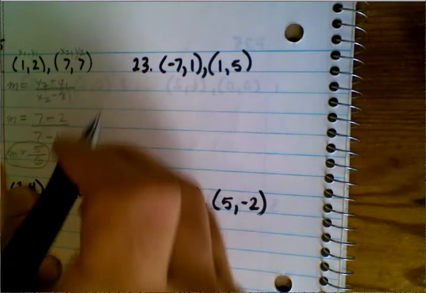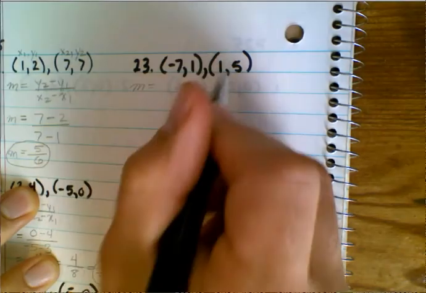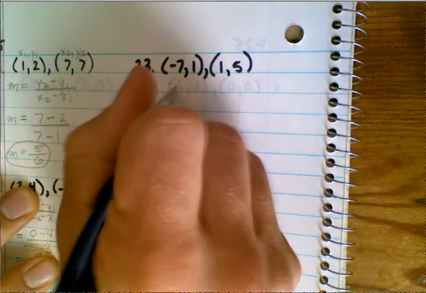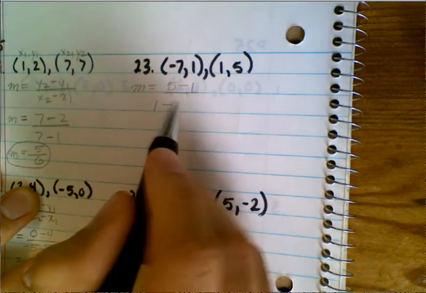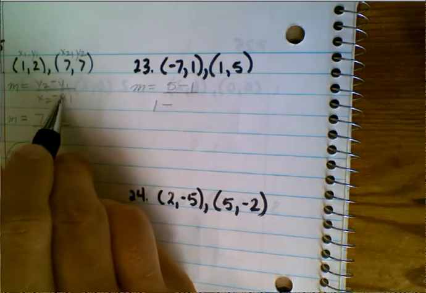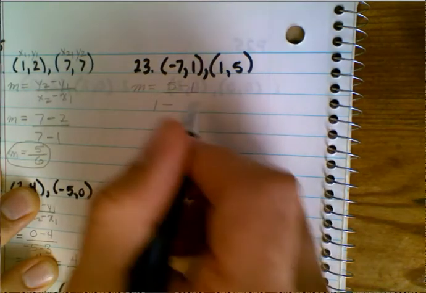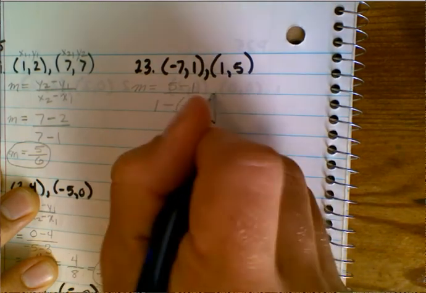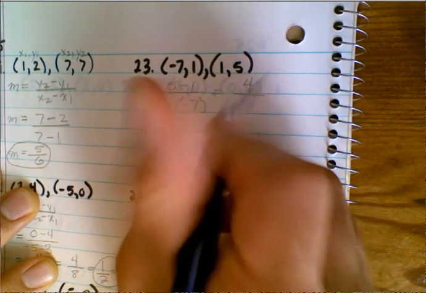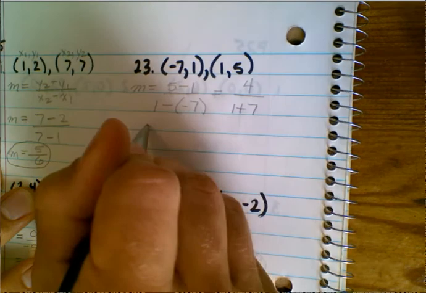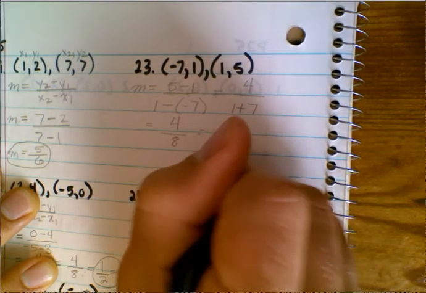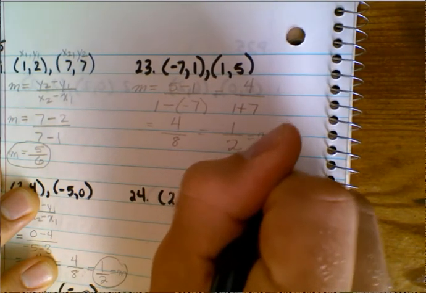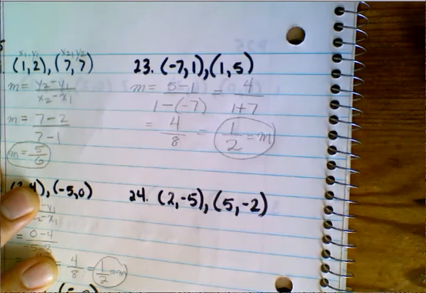Alright. And number 23. M equals 5 minus 1 over 1 minus, remember there was a minus in the formula. That's where I'm getting that minus from. But then it says negative 7. So it becomes 4 over 1 plus 7, 4 over 8, which is 1/2. Okay?